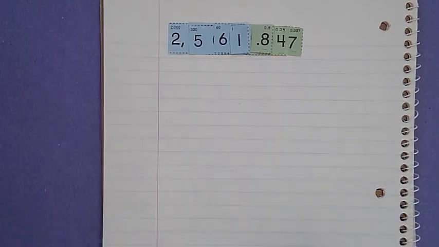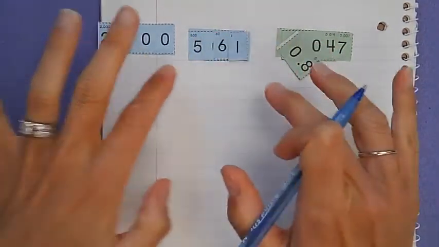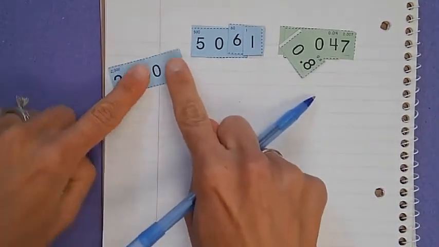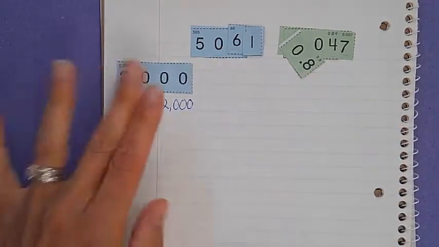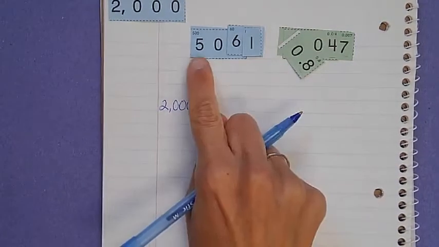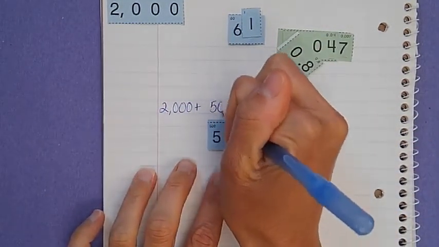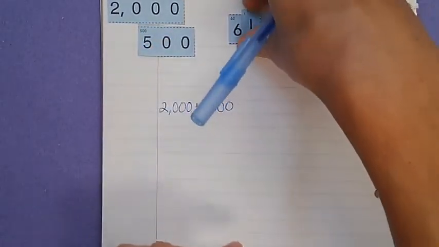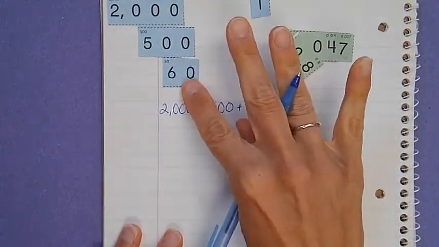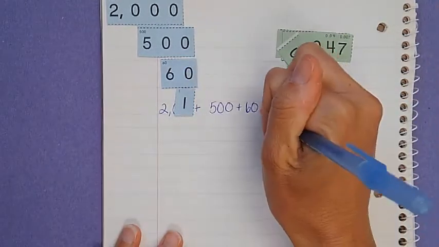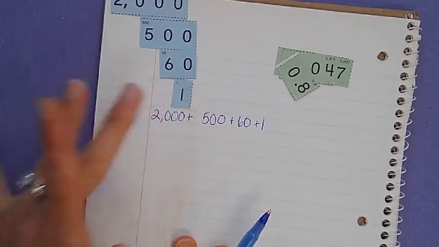And the way that we do that is we're going to take the value of each digit. So I'm going to actually take my cards apart, and this is where these kind of come in handy. I can see that the value of the 2 was not a 2. The value of this 2 is actually 2,000. So that's my first number. And then to that, the next digit was the 5. But it's not just a 5, it was 500 because it was in the hundreds place. So that's my next one. And then I wasn't looking at a 6, but a 60. And then my final digit was the 1. So the expanded form for this first part is 2,000 plus 500 plus 60 plus 1.